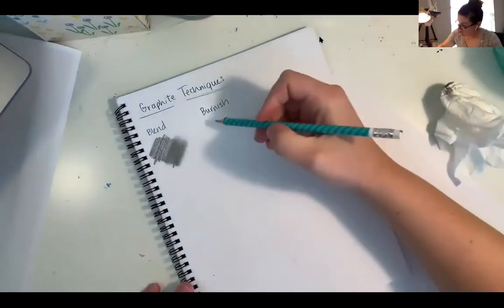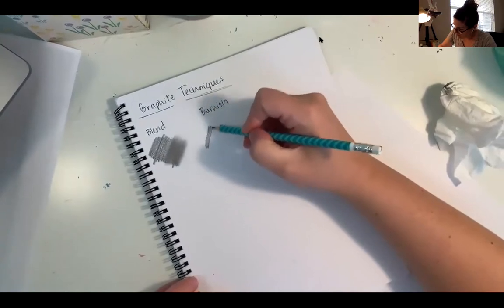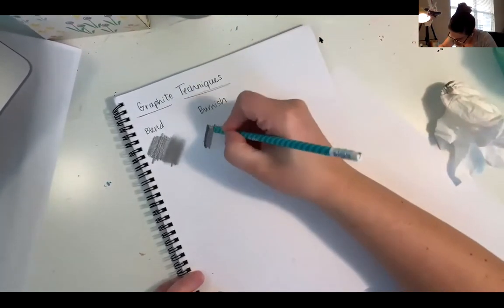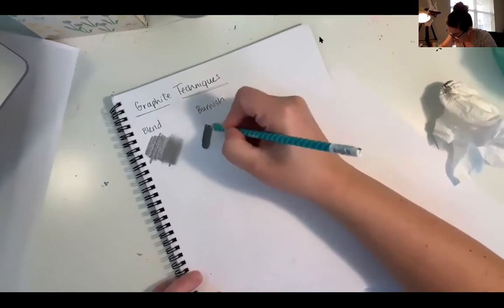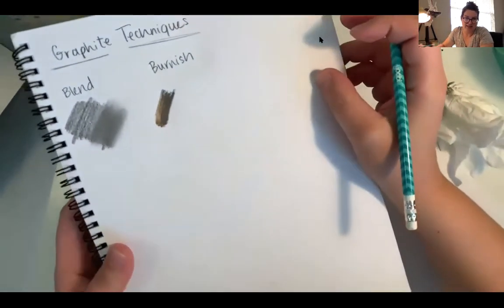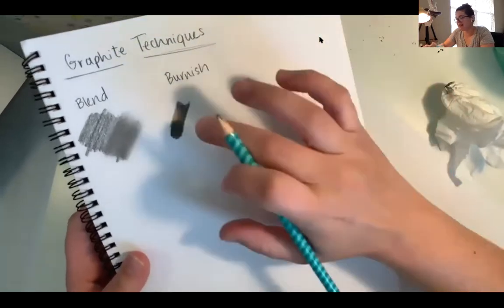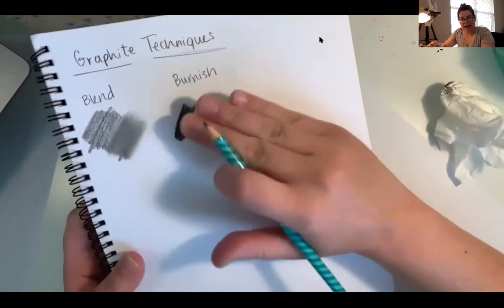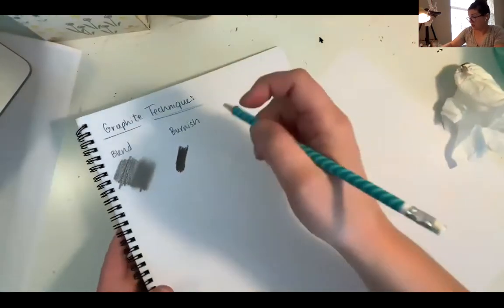which again, burnish could be, I have a layer like this, and then I shade really, really heavy on top. So I've got that shiny finish again. That's what burnishing means. It's that shiny finish. It's basically all your paper fibers have been smashed down. You can't put anything else on top of it, okay?